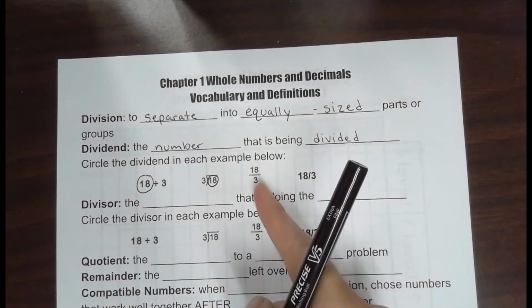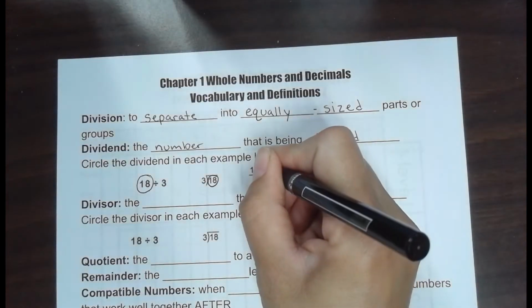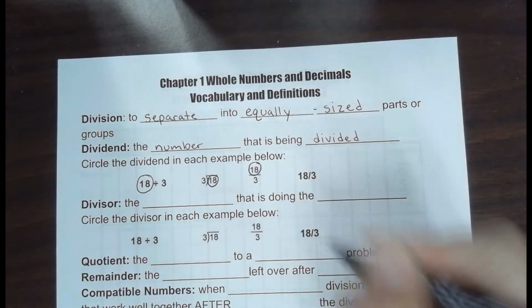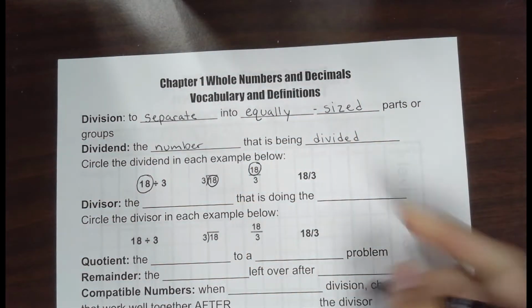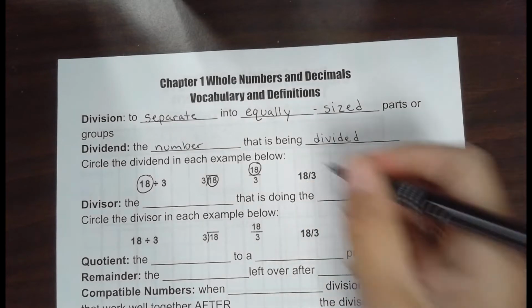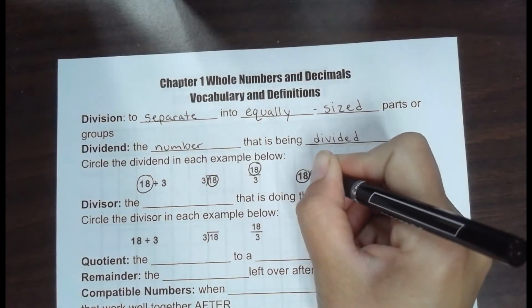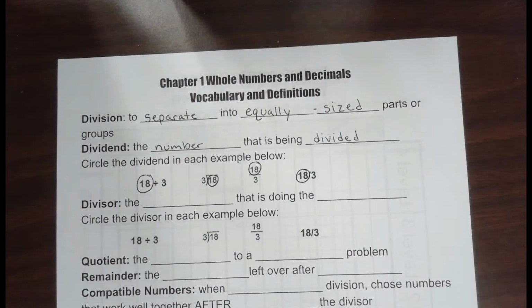What about in this kind? The one being divided is the one on top of the fraction. This is another way that you could write division. So 18 is the dividend in all of these examples.